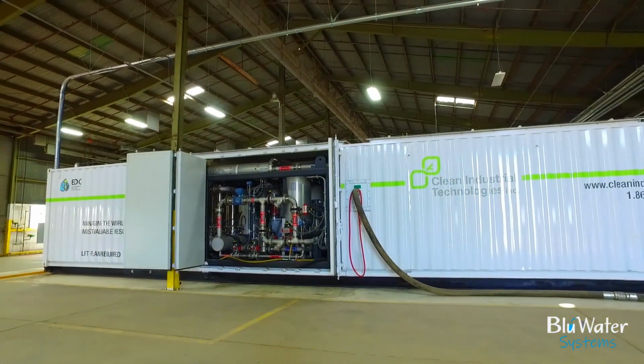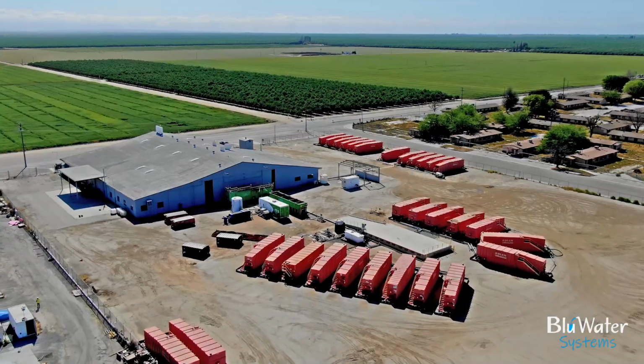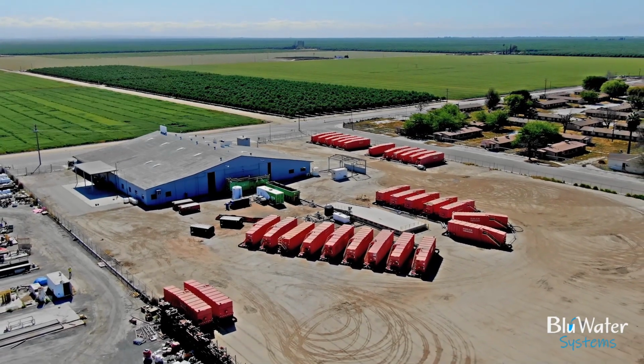One must recognize that no single pretreatment water technology can achieve the highest water quality alone, which is why they invest in a broad range of best-in-class technologies.